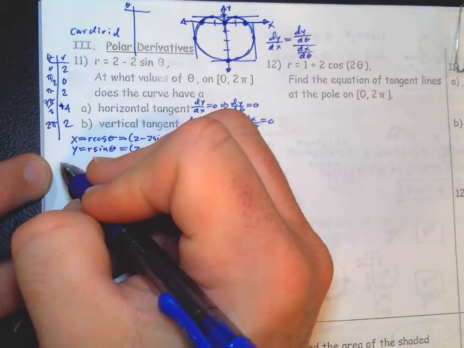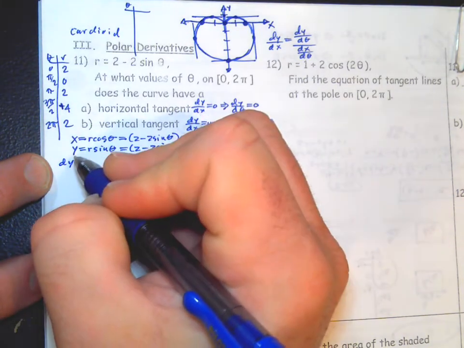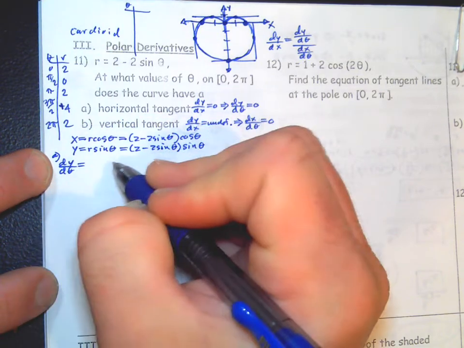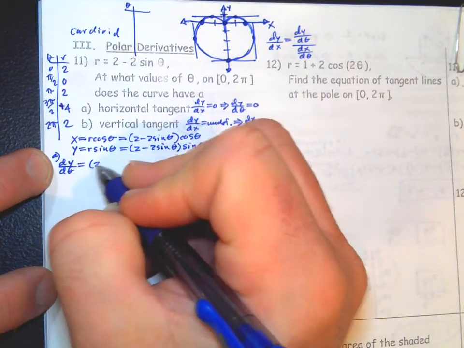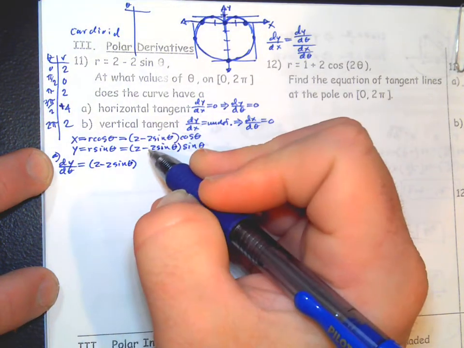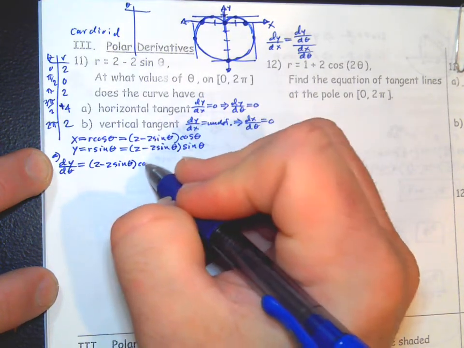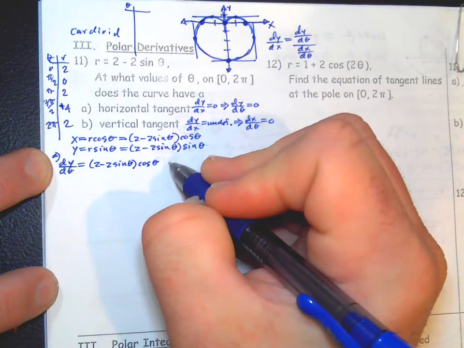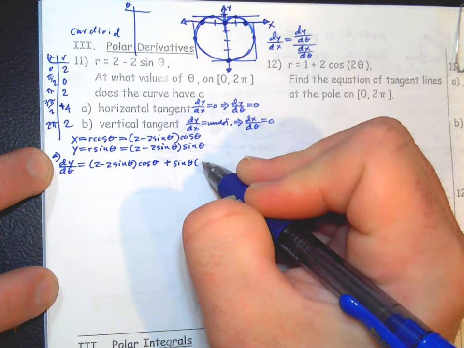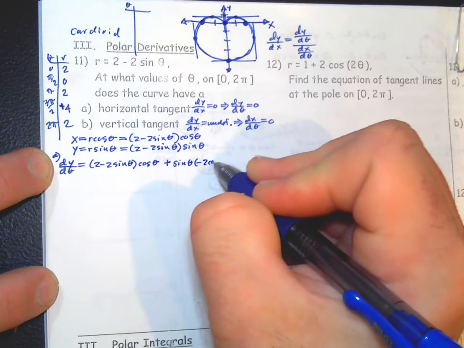So on part A, we're looking for dy/d theta. And so that's going to involve a product rule. So it's going to be 2 minus 2 sine theta times the derivative of sine, which is cosine theta, plus sine theta times this derivative, which is going to be negative 2 cosine theta.